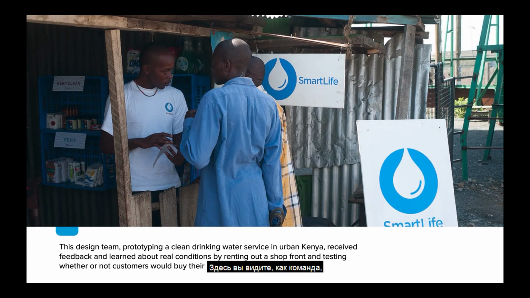Here you see the design team prototyping a clean drinking water service in Kenya, receiving feedback and learning about the real conditions. And they did that by renting out a shop front and testing whether or not customers would buy their product.